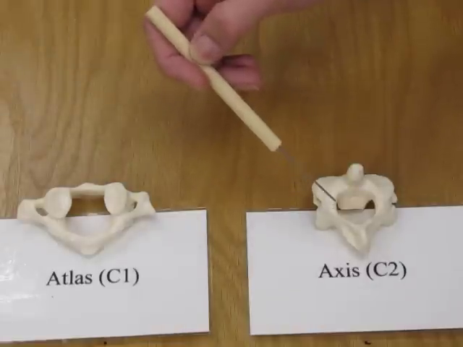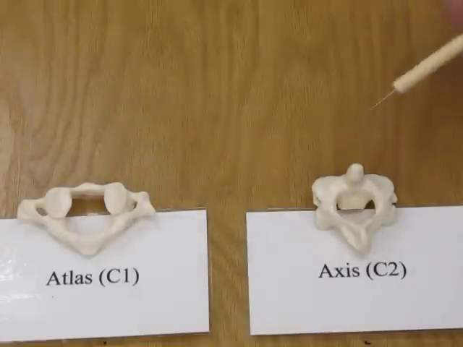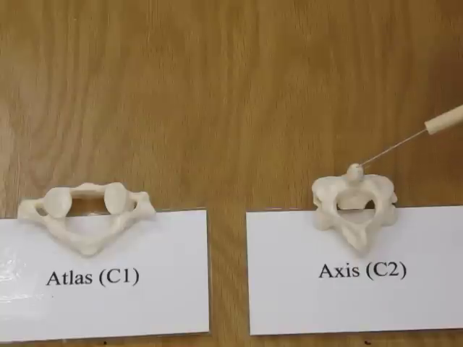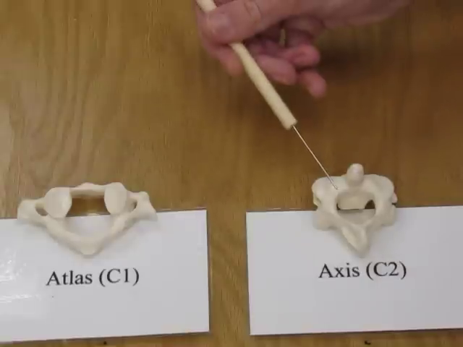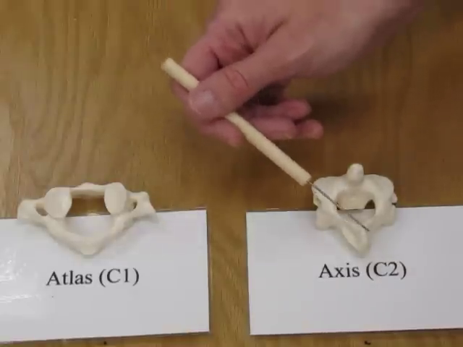Then we move over to C2, or axis. Now, you have to identify this little process. This is called the Odontoid Process, or the dens. Now again, this is the second cervical vertebrae, or C2, and we call this axis.